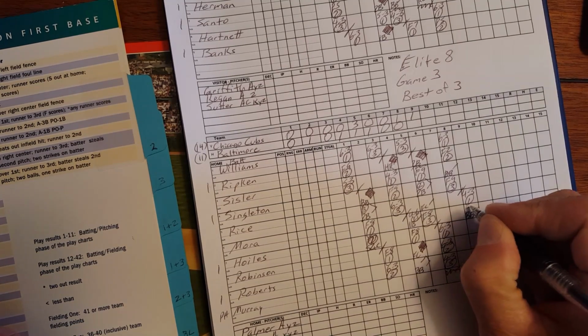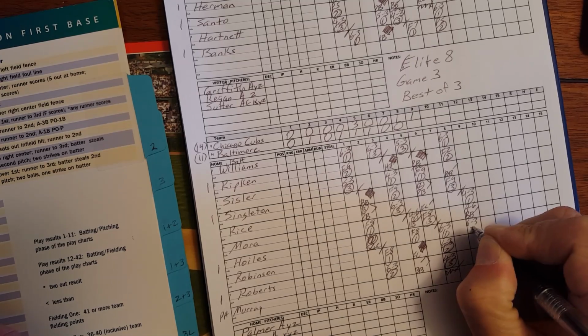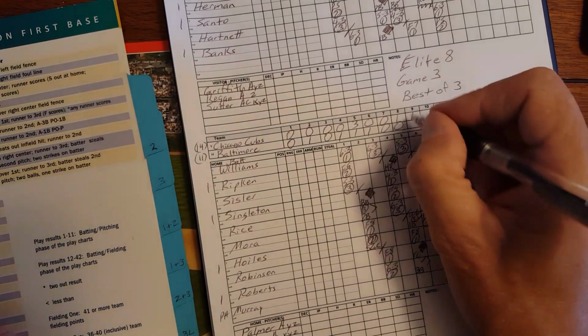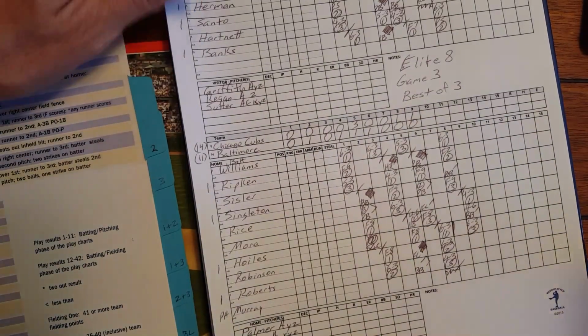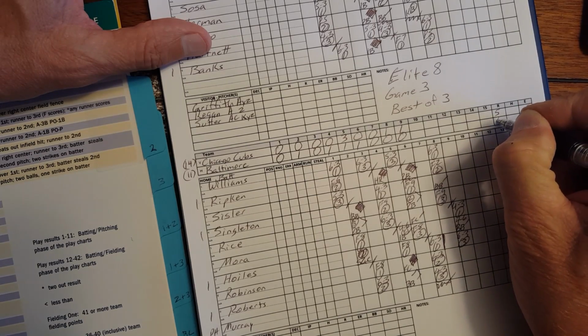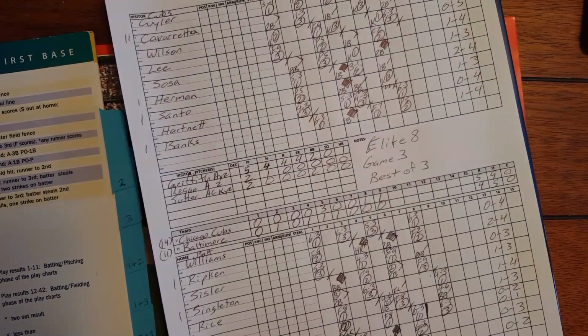4-6-3 double play to end the ball game. And that's going to do it. That will end the ball game. Cubs win 5-4. And I'll be back with the totals in just a minute.